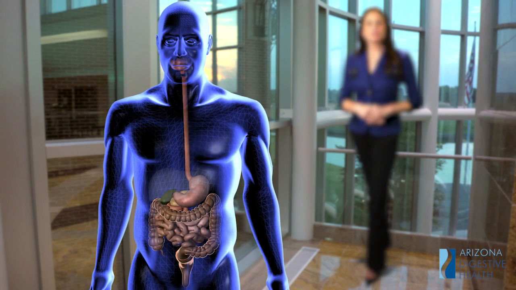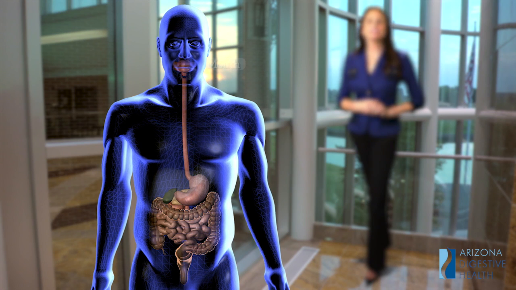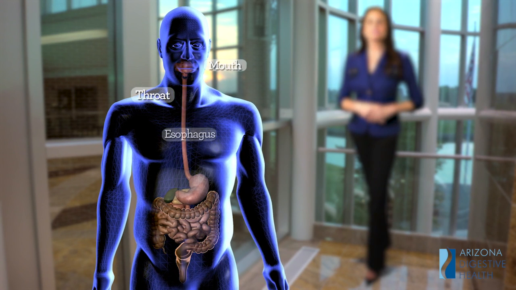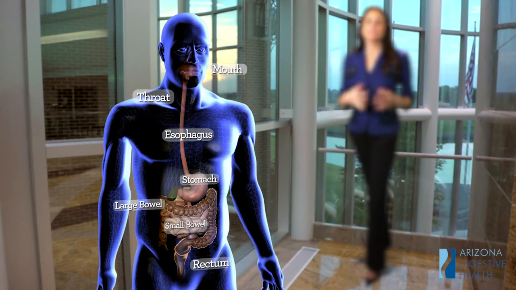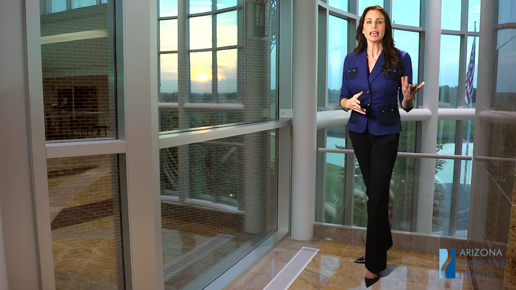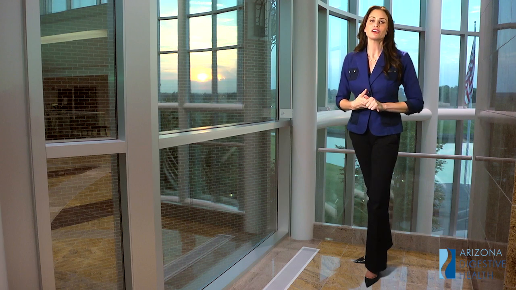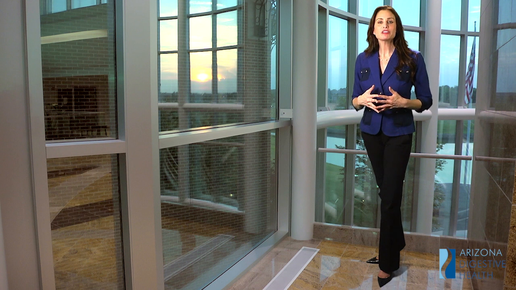This system is also known as the gastrointestinal tract, GI tract for short. It includes the mouth, throat, esophagus, stomach, small bowel, and large bowel, which ends in the rectum. The upper GI tract is the part of the system that begins at the esophagus and ends at the upper end of the small intestine called the duodenum. EUS allows doctors to look inside the body's digestive system through the use of an endoscope. It provides a much more detailed view of certain organs than standard ultrasound testing can provide.